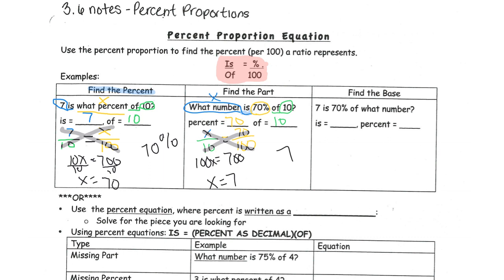Last one. Our is comes in front, so 7 is our is. Our percent comes next. And then the of what number is your x. So then we do is over of.